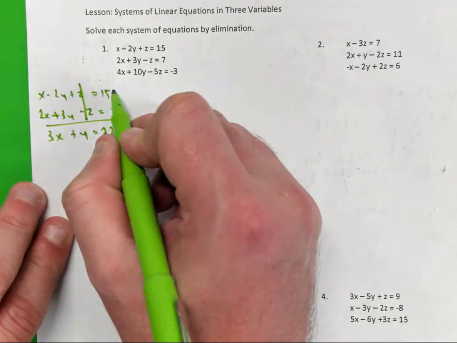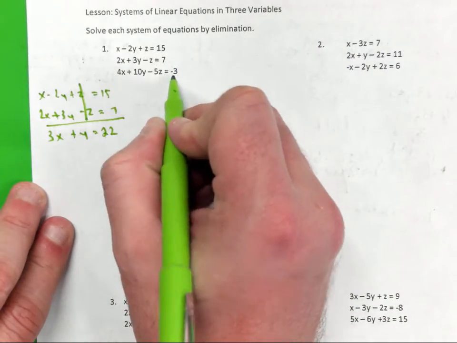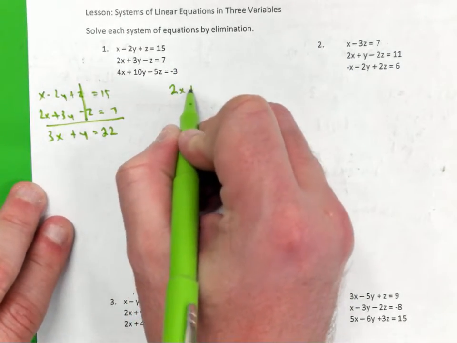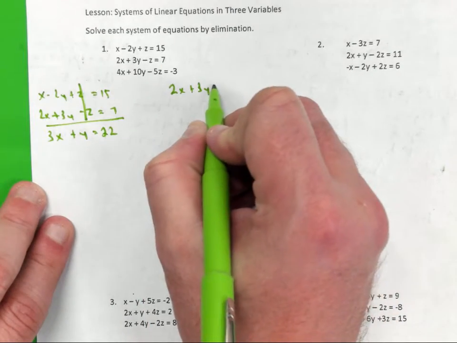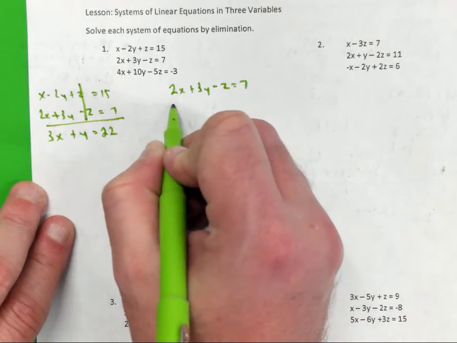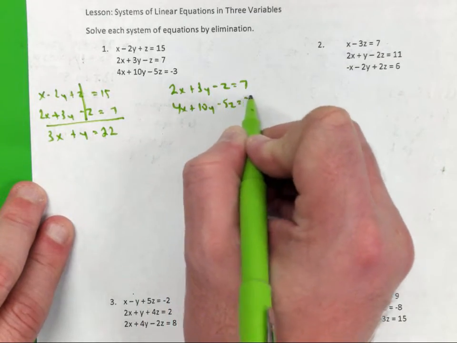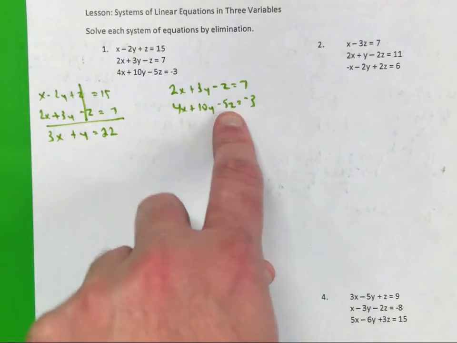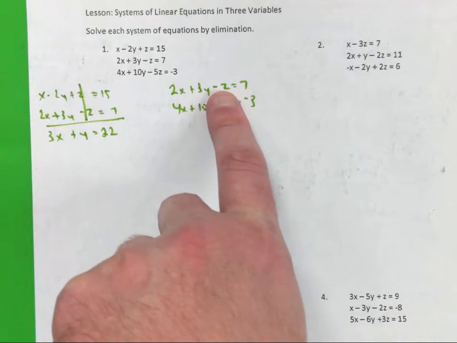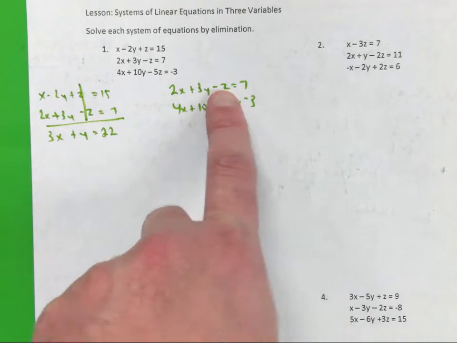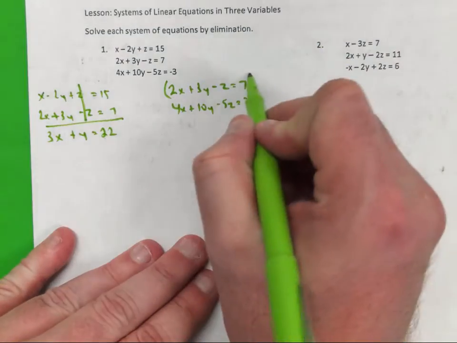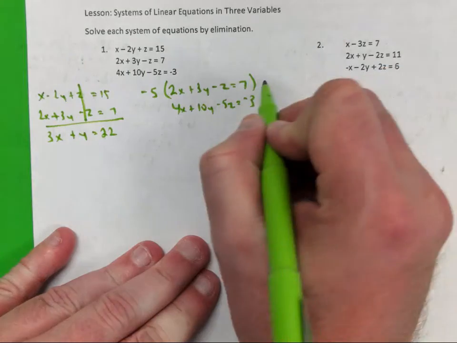Now, I did the top and middle, so I'm going to do the middle and bottom. If I eliminated z on the first 2, I eliminate it on the next ones. This is negative 5z. For it to cancel out, this needs to be a positive 5z. So I'm going to multiply the top by negative 5.